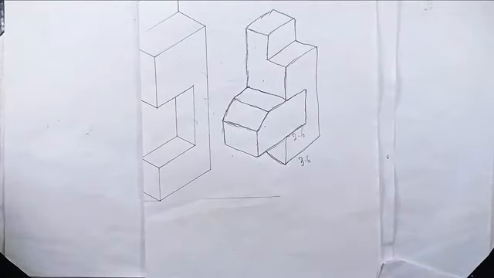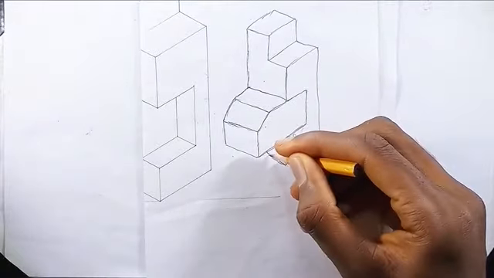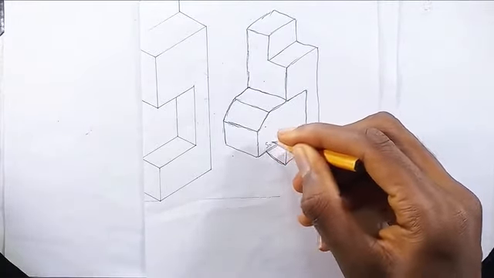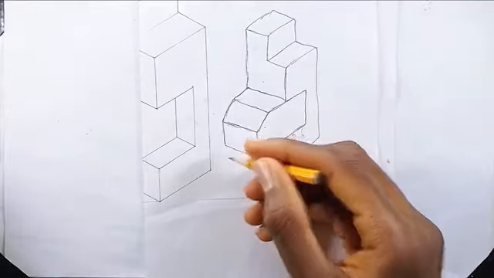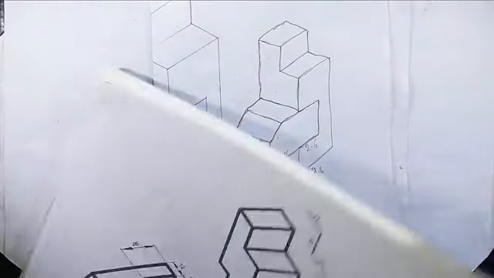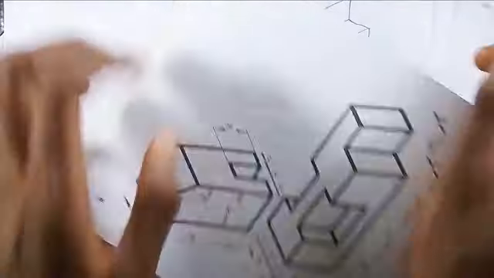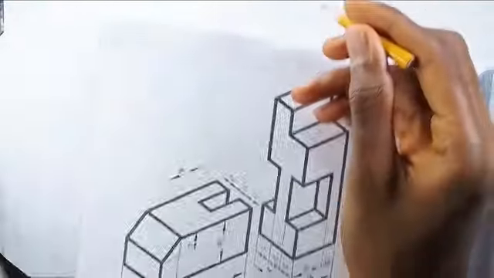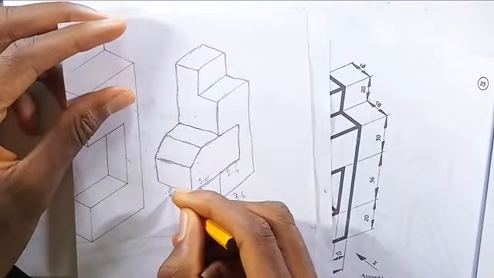So 8 minus 2.6, what we are having is 5.4. So this outside part here will be 5.4. Then this part here is giving us 3.6. We are having 3.6. So let me keep this over here. All right. So here is 3.6.